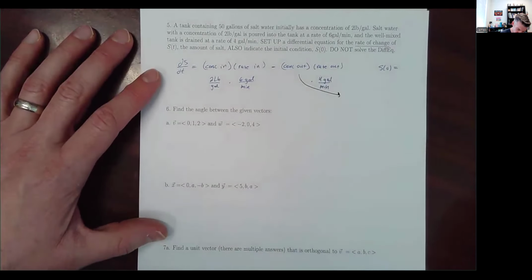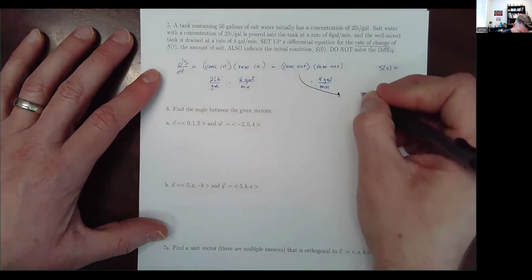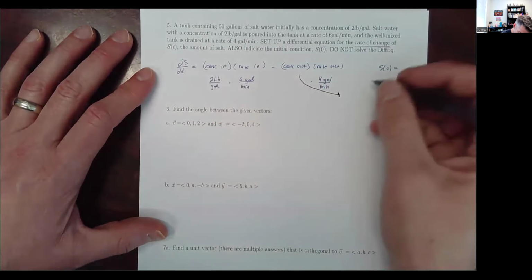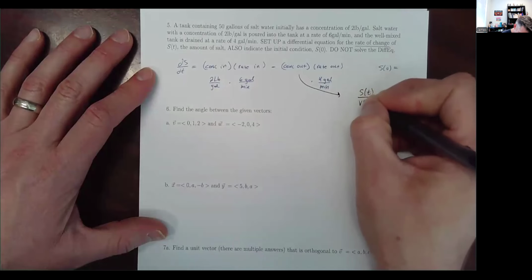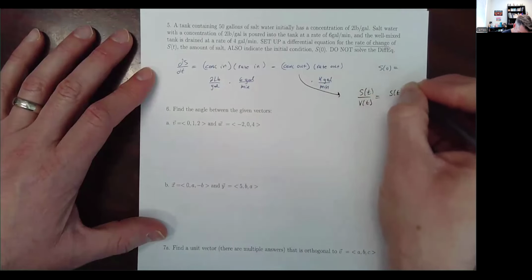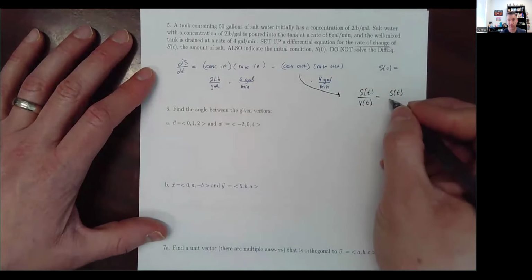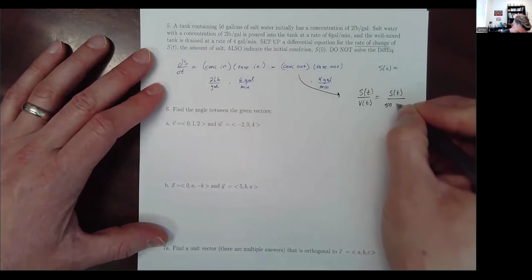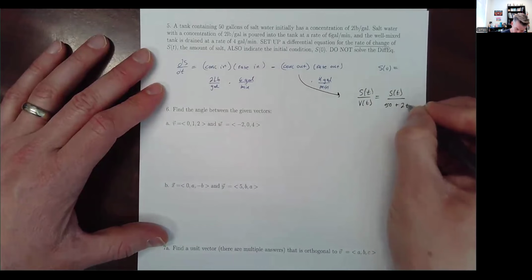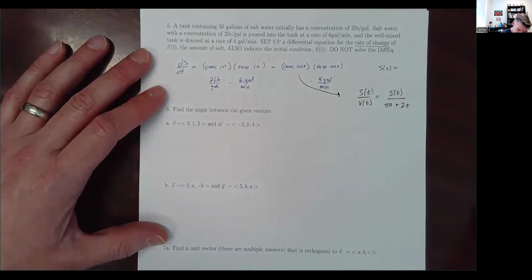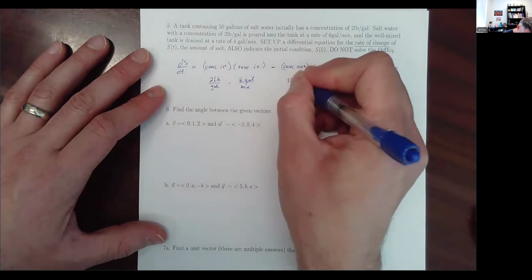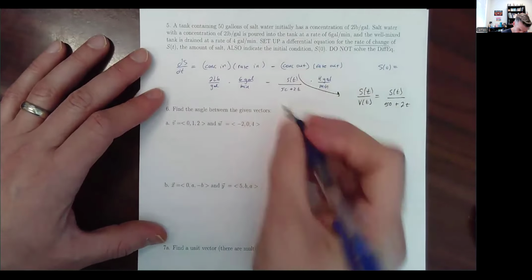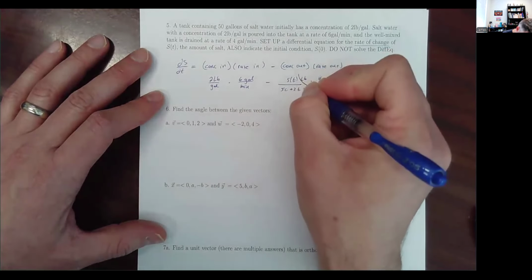So your concentration out is always going to be, just like your concentration in, the amount of salt per volume. In this case, the amount of salt is just S of t, right? We don't ever write in something for that. That's what the differential equation is trying to solve for. And your volume is going to be the initial volume of 50 gallons plus 2 times t, or 6 minus 4 times t. So that's what we have over here. S of t over 50 plus 2t. And I always forget to write, this is pounds per gallon.